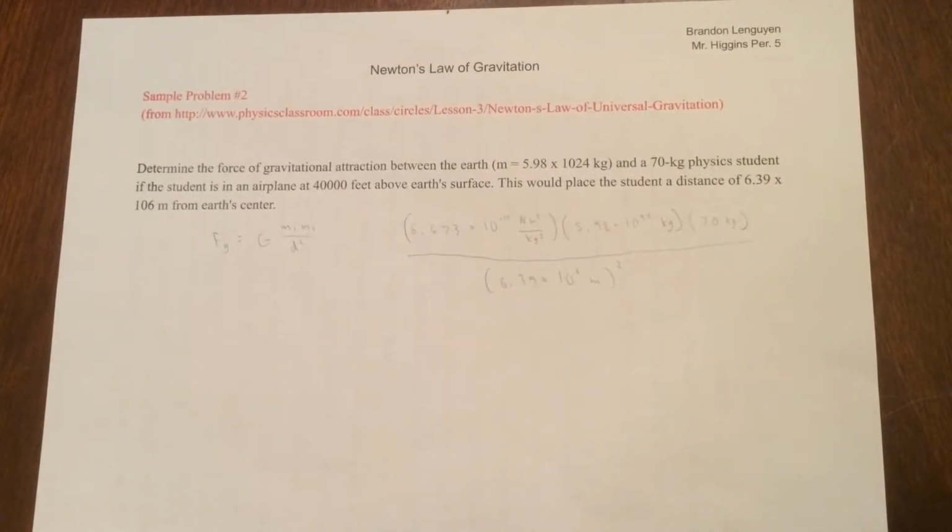Now I'll solve the problem for the numerator and the denominator.